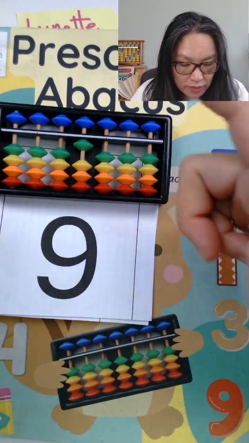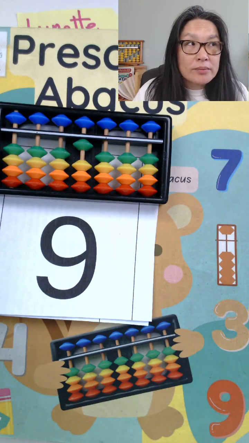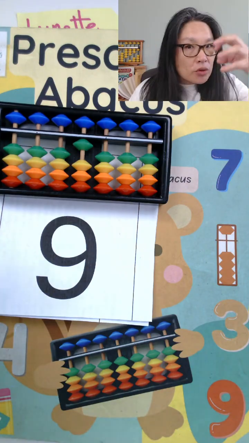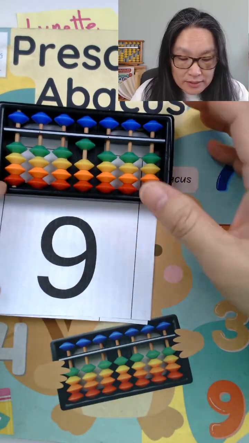When we start doing multiplication on the abacus, we do more digits, like 12 times 6, or we do 48 times 32. You know what I mean? So in the abacus, we can actually do higher than the multiplication math facts, if that makes sense.